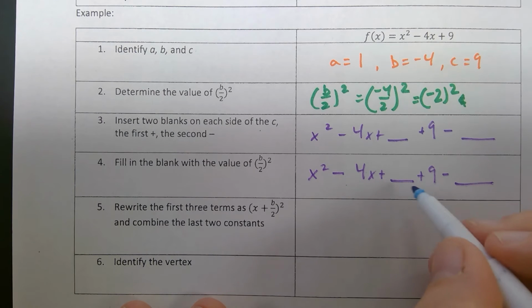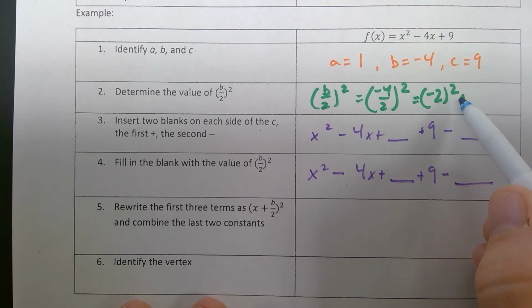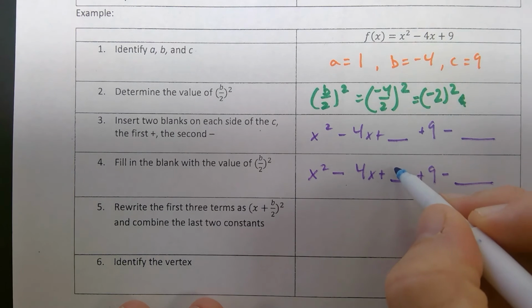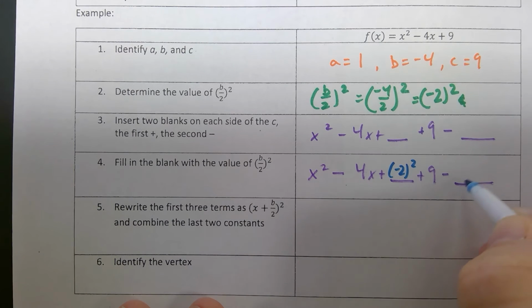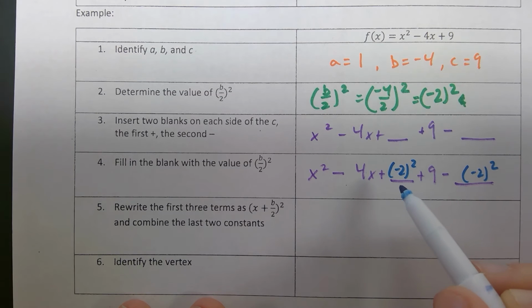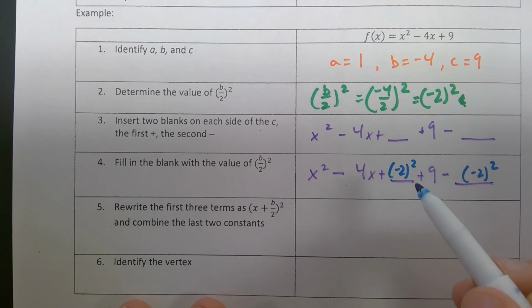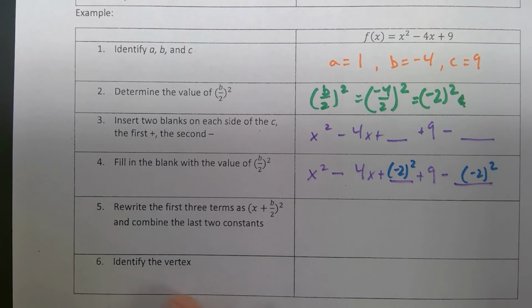Now, in my blank, I plug in my b over 2 squared. So that was -2 squared and -2 squared. Now notice how I'm keeping my parentheses. If I have a negative that's getting squared, I need to have my parentheses there. So let's go ahead and rewrite into our perfect square binomial.